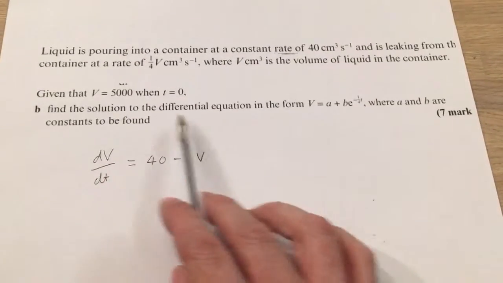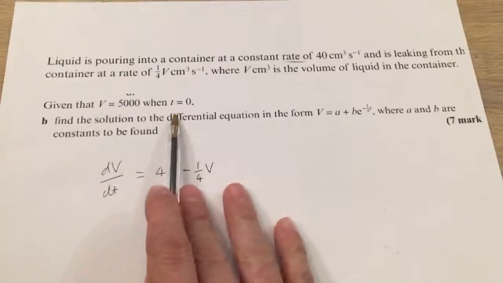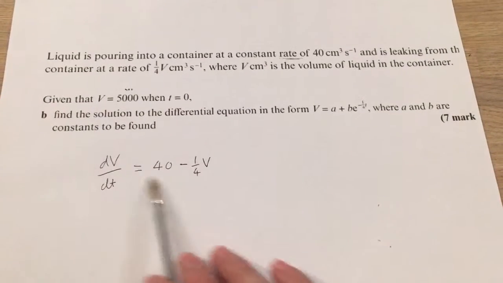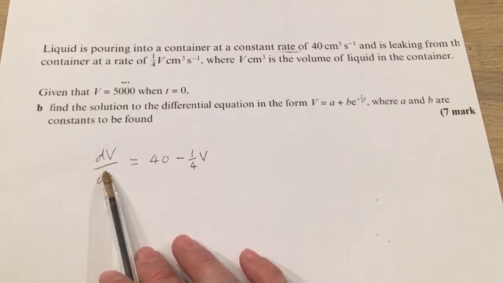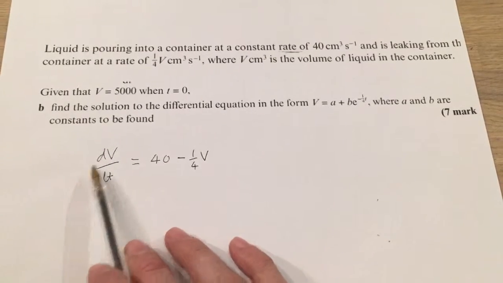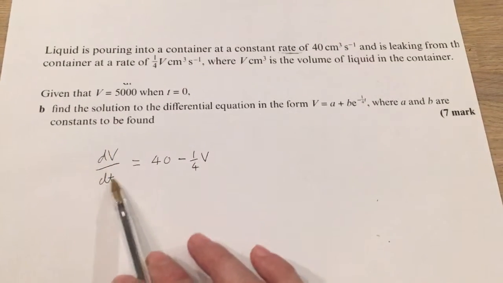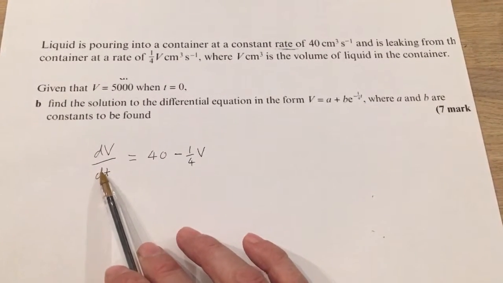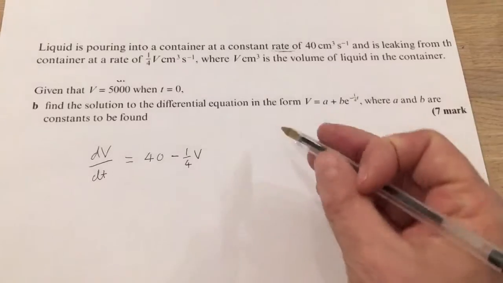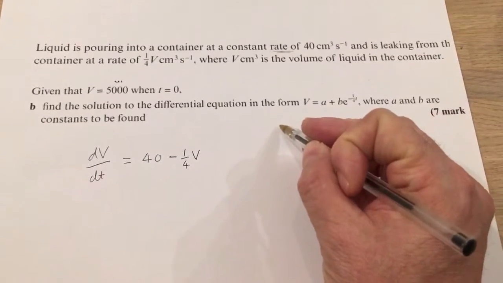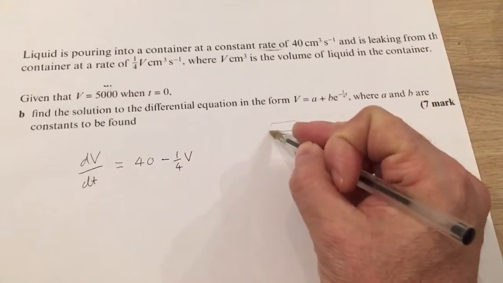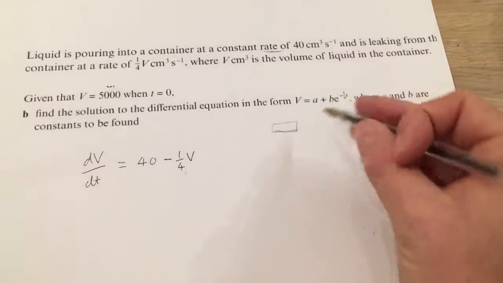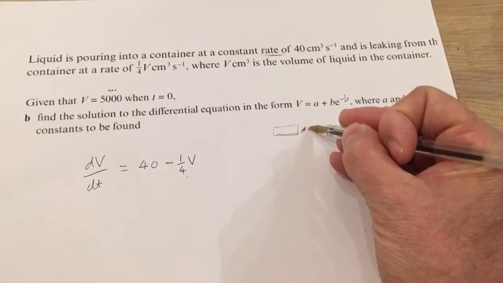So if we want to solve this, and we've been given some information that will allow us to get not just a general solution but a particular solution, we can work through this. The first thing we've got to realise is solving a differential equation requires the removal of these differentials, and the only way of removing differentials is through integration. To integrate, we need things of the form of a product of some kind of function, either in terms of V or t, times the relevant differential.